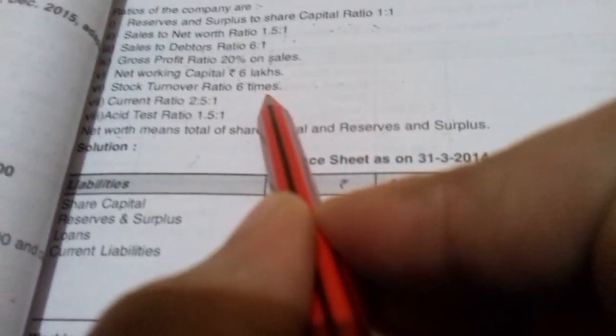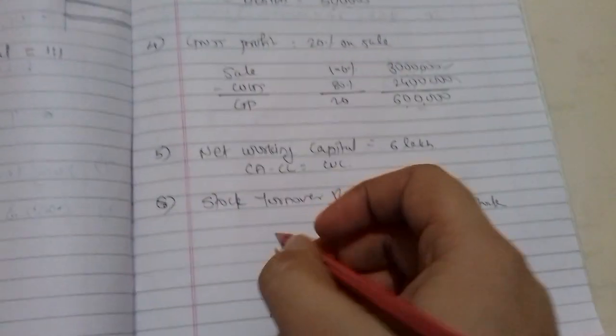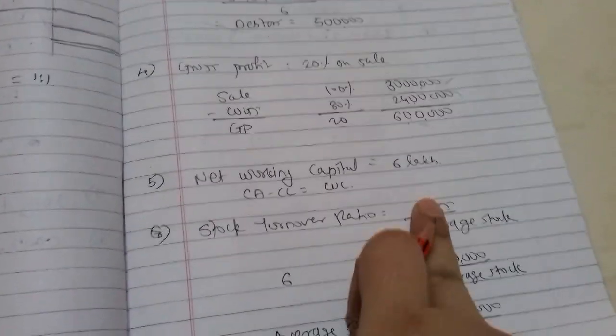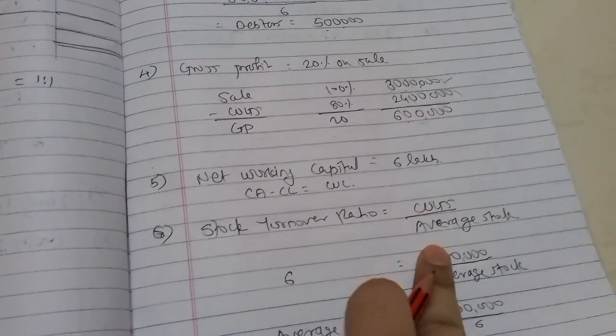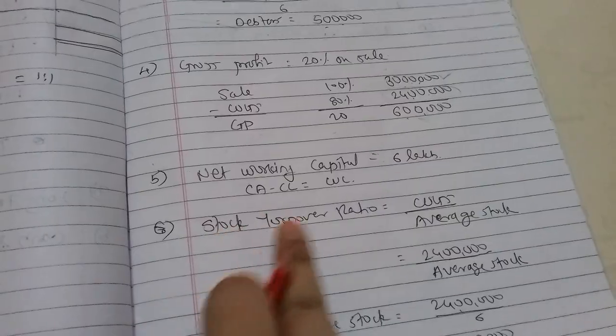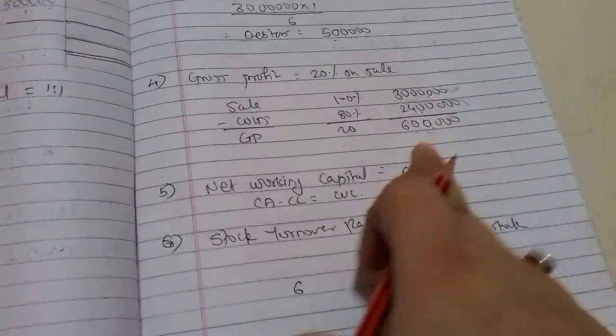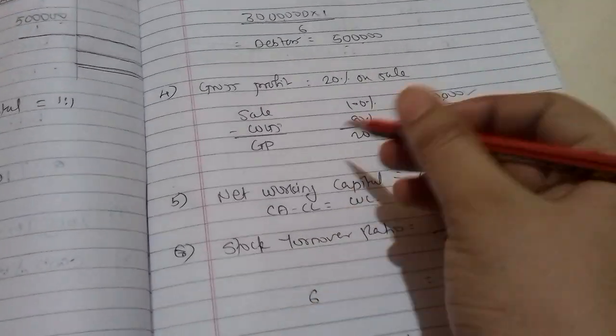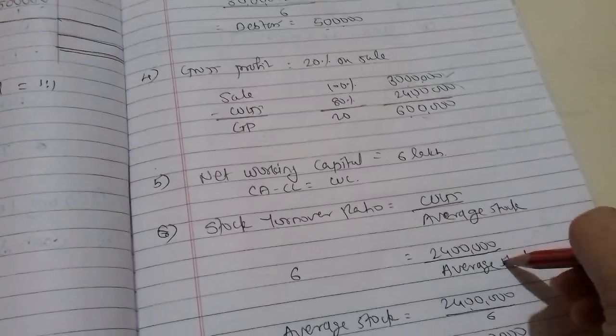This was just information. Then stock turnover ratio is 6 times. Now stock turnover ratio, we know the formula: COGS upon average stock. Now they are saying stock turnover ratio is 6. COGS we know it's 24 lakhs, right? So 24 lakhs divided by average stock.